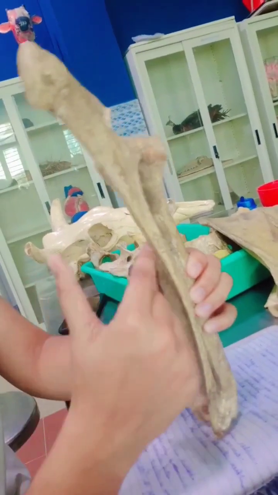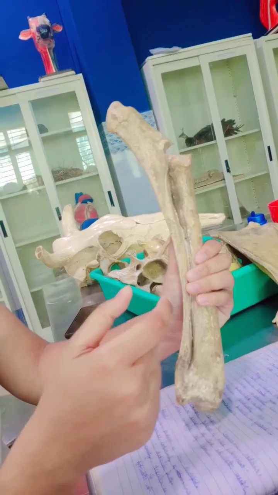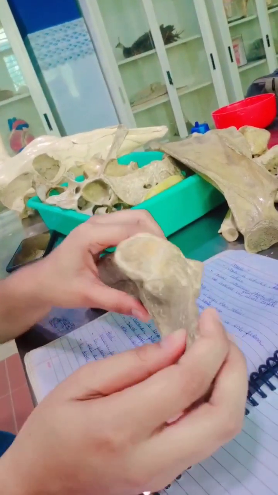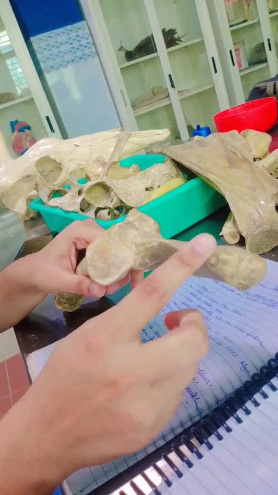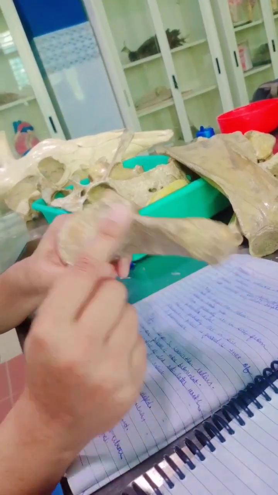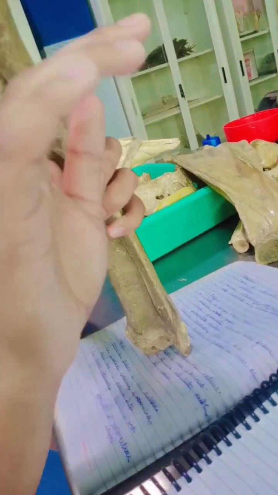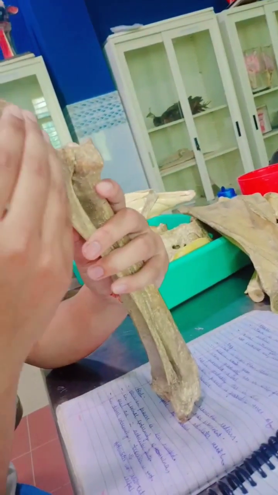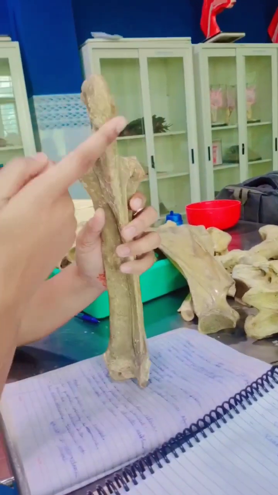Dorsal surface, medial surface, lateral surface, and that's all. Then we come to the proximal extremity. It has the olecranon process, and then it has two surfaces: the medial surface, which is a bit concave, and the lateral surface, which is convex. Then cranial border, caudal border.